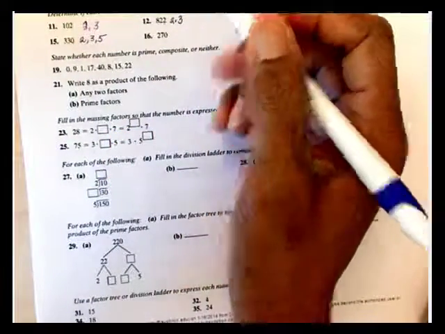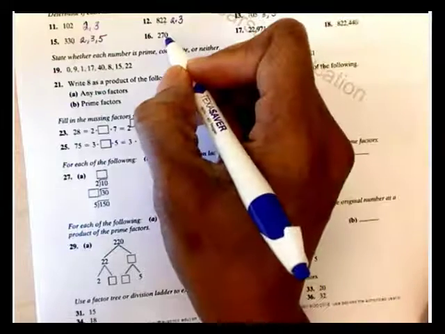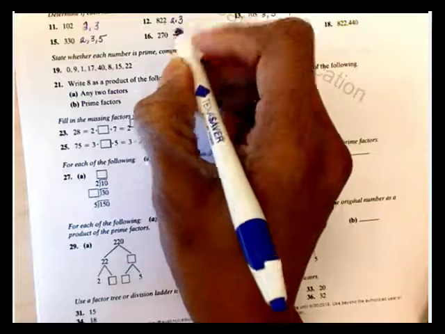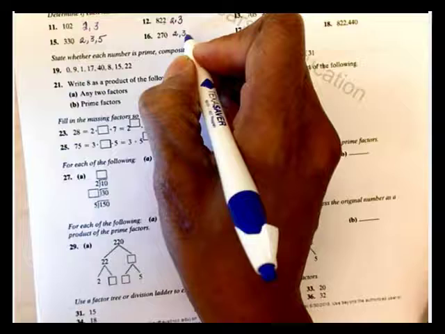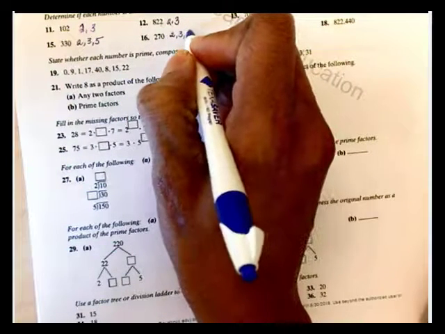Looking at number 16, we have 270. Last digit is even, divisible by 2. We add 2 plus 7, it's 9. 9 is divisible by 3, so 270 is divisible by 3. The number ends in 0, so any number that ends in 0 or 5 is divisible by 5.